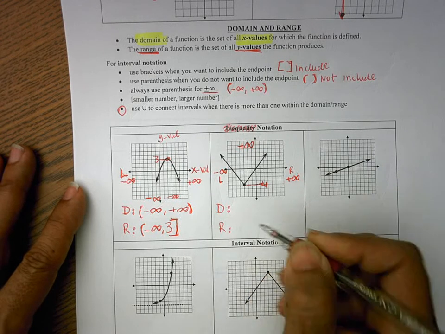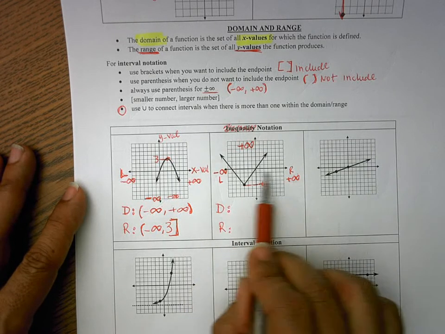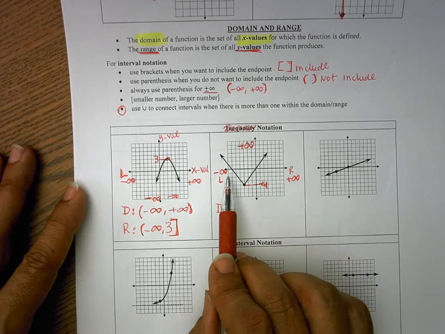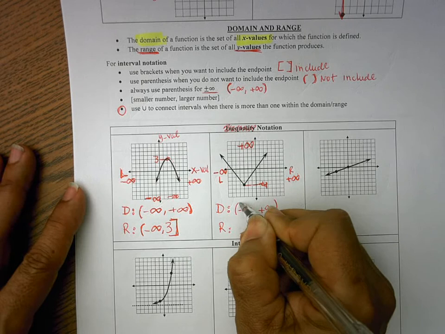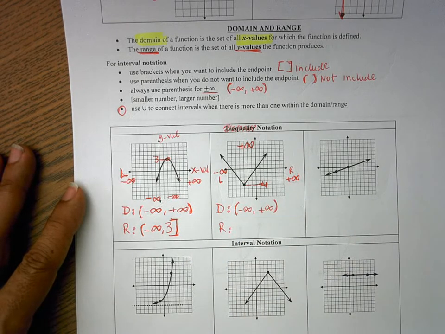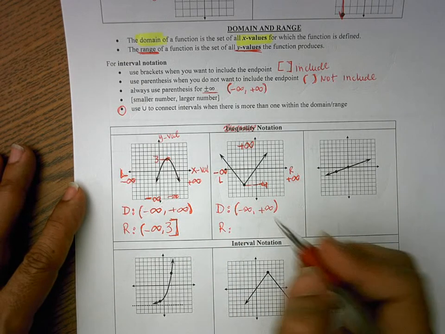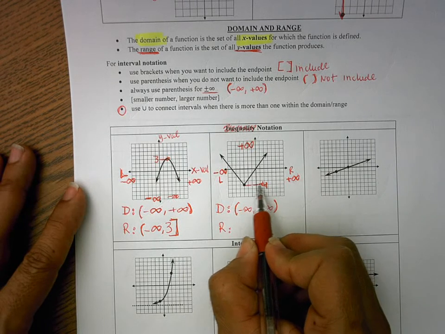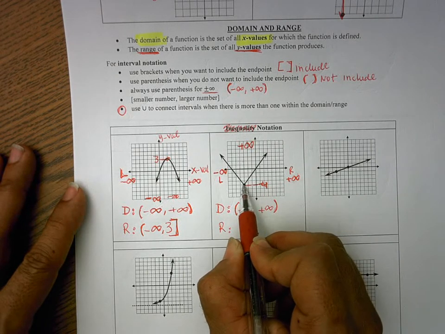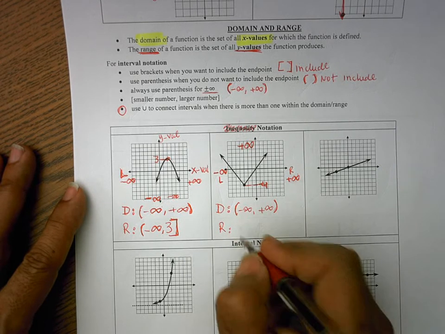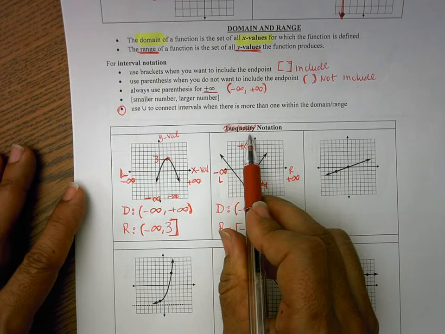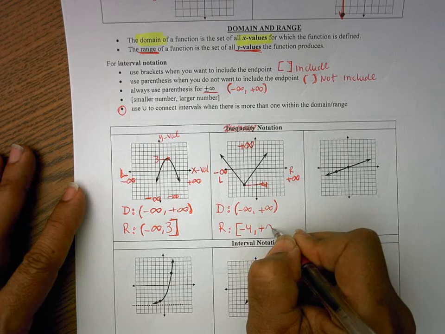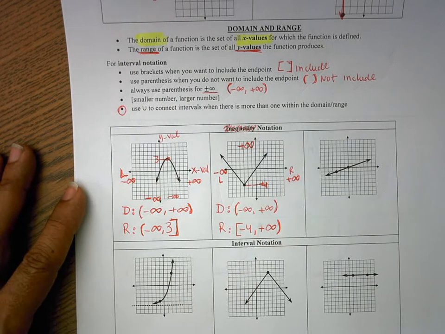Domain is the x values, left and right. So we're going to go negative infinity to positive infinity with parentheses, because we never use brackets with infinities. The range. The lowest value is a -4, and I want to include the -4. My graph includes the value of -4. So I'm going to use a bracket for my -4. And it's going up to infinity, and a positive infinity gets a parenthesis. Okay? There we go. All right.